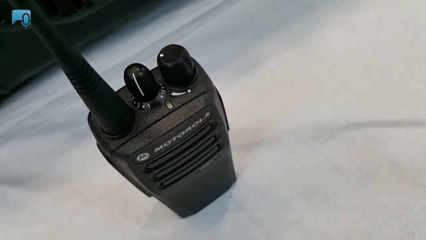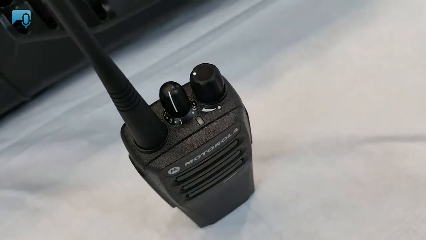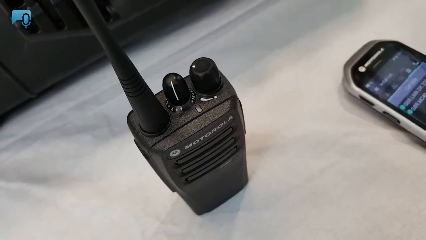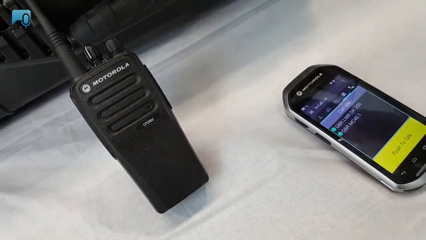1, 2, 3, 4. Okay, you have here the 1, 2, 3, 4 that I just sent from my MC40 to my device.